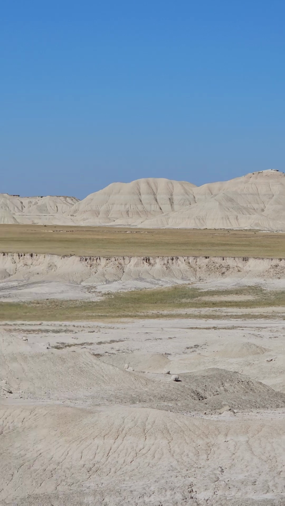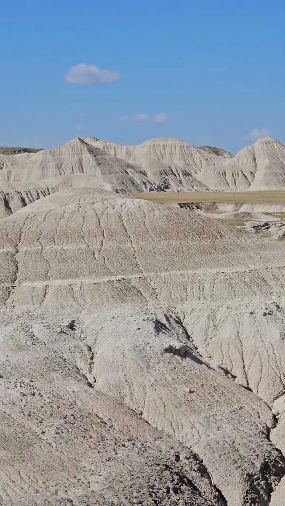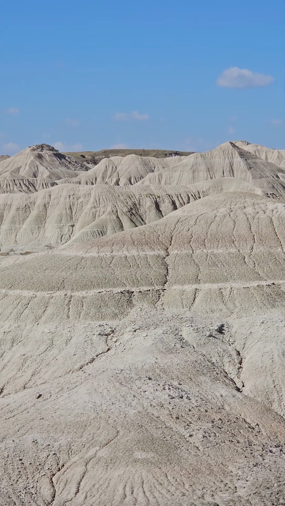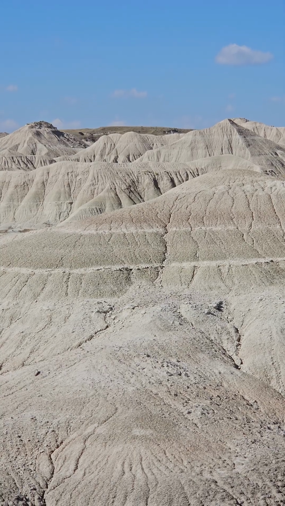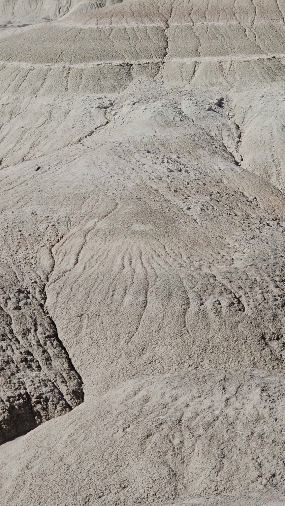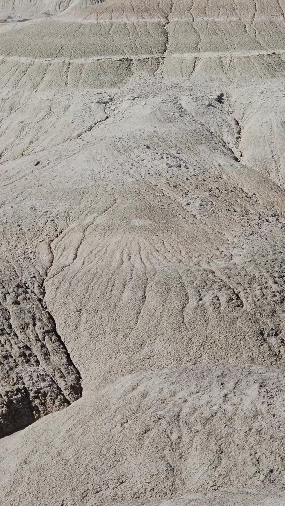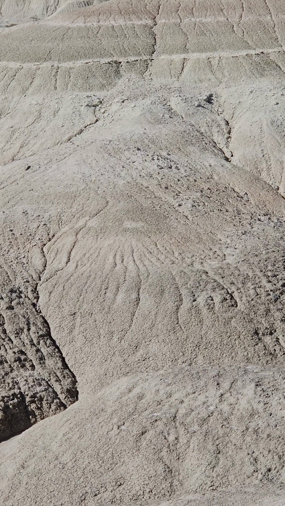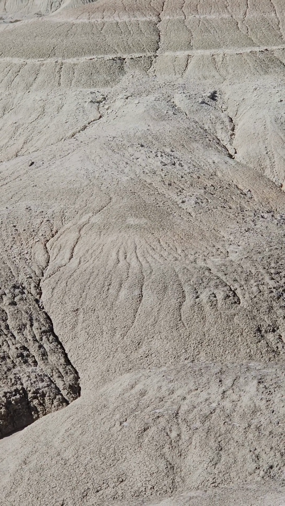Now, what's really cool about this is, let me pan back over here. See those two white stripes right in front of us? Let me go down a little bit further. And right now in the very center of the screen is a sort of whitish lens. That whitish lens is a volcanic ash layer. And that volcanic ash layer has been found here.